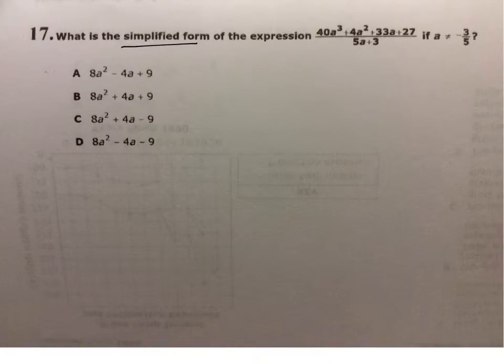We need to simplify, and I see that we have division over here. So my first inclination was to try and factor these and see if anything cancels. Now, since there's 4 terms in the numerator, what I would do is group those first two and see what factors out of the first two.